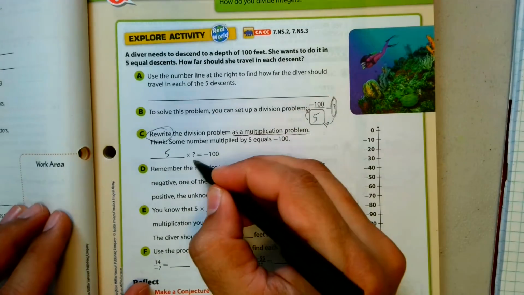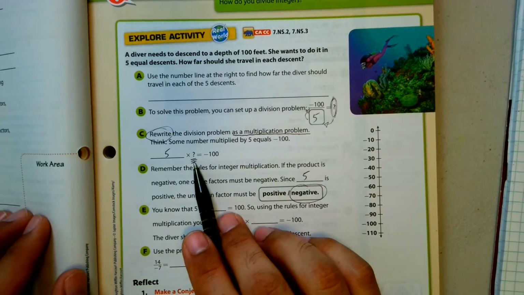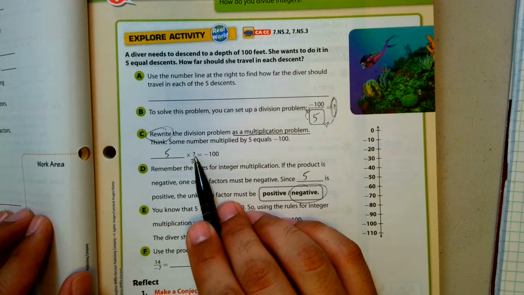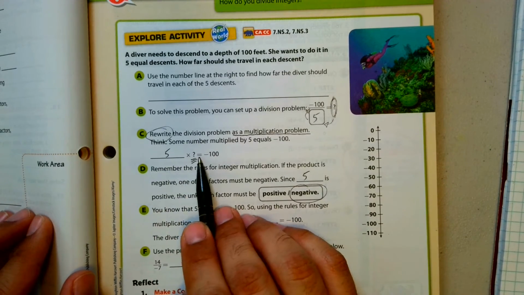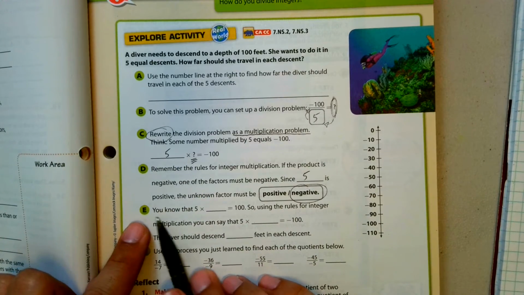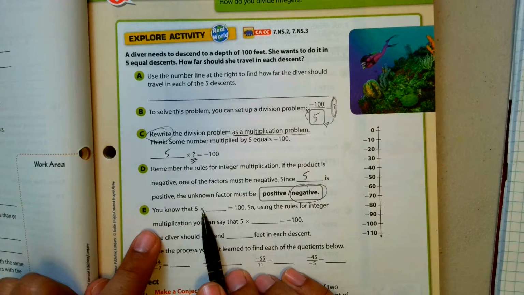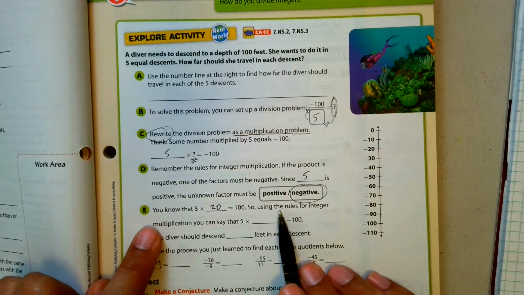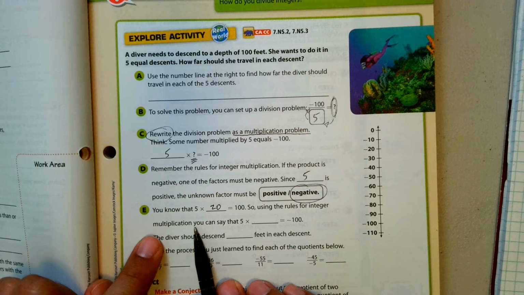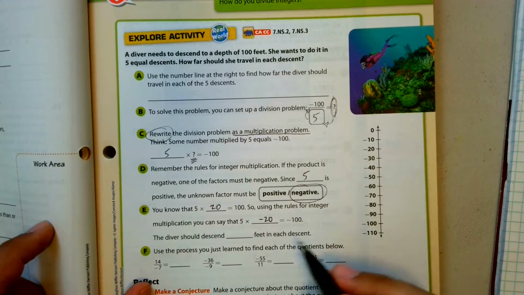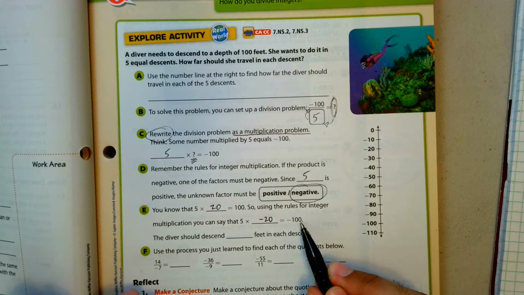Then the next step is they say, you know that 5 times 20 equals 100. So using the rules for integer multiplication, a positive and a negative equals a negative, 5 times negative 20 is going to equal negative 100.